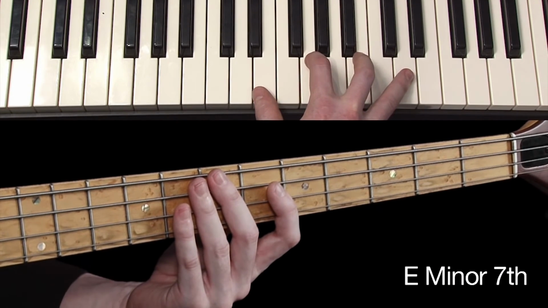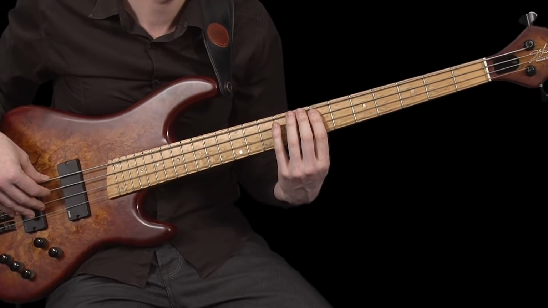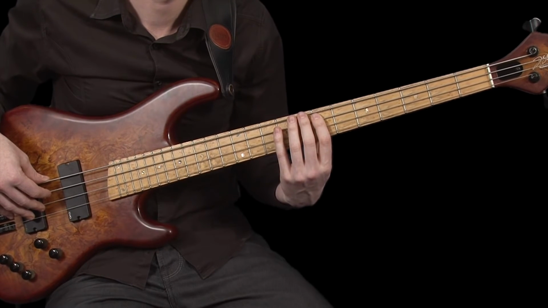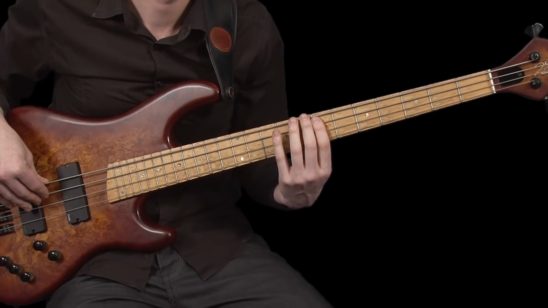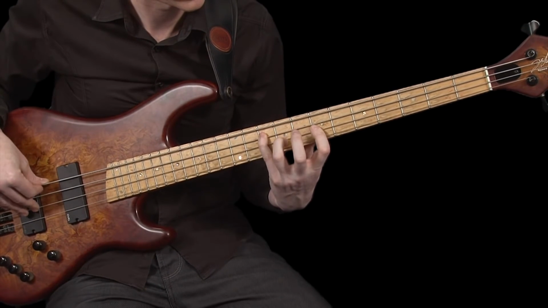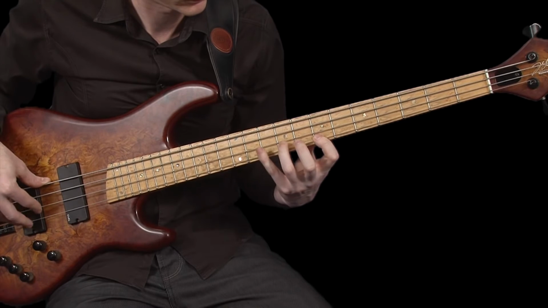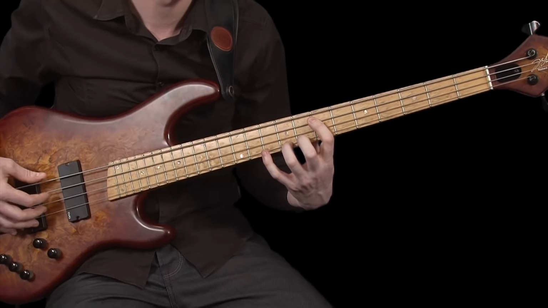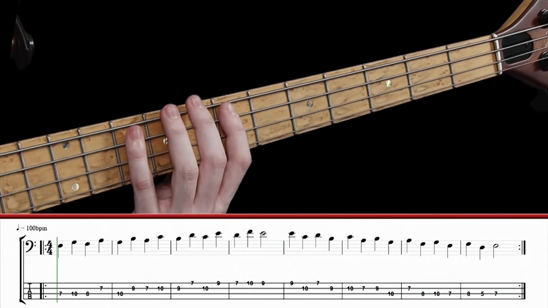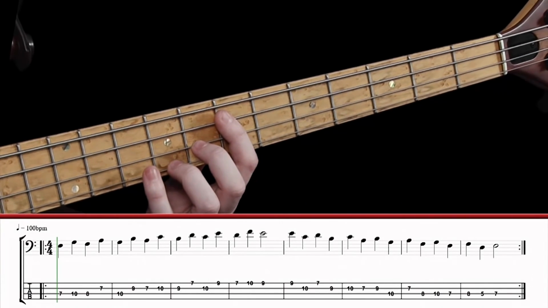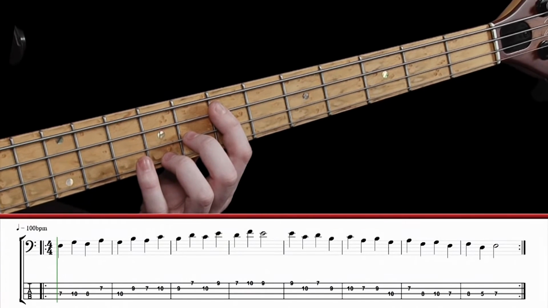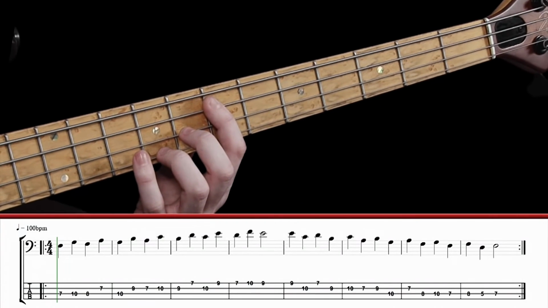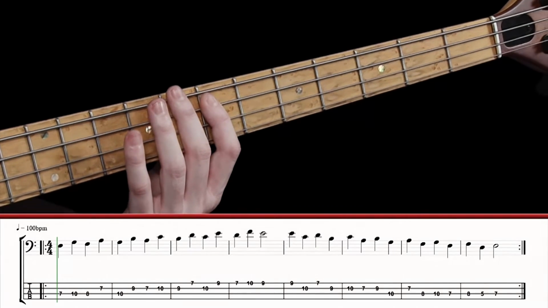So, let's try skipping in thirds through the Phrygian mode. But this time we're going to play along to an E minor 7th chord. This way you'll be able to hear the mode clearly spell out a distinctly minor sound, but this time with a slightly different character. Okay, here's the notation, and as you can see, we'll be skipping in thirds up and down through E Phrygian twice. Okay. After 4, 1, 2, 3, 4.